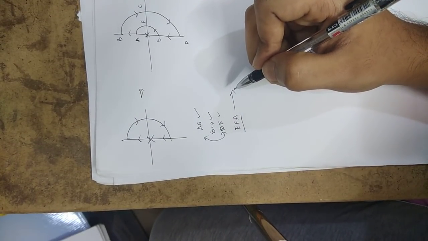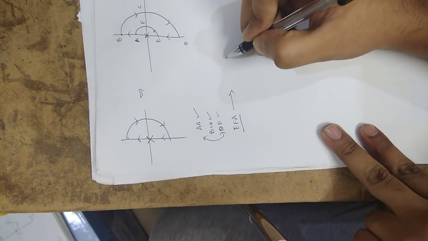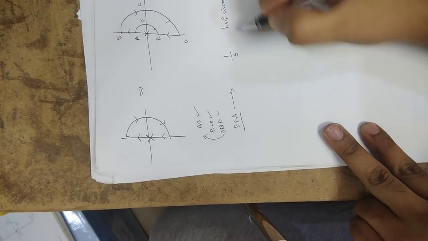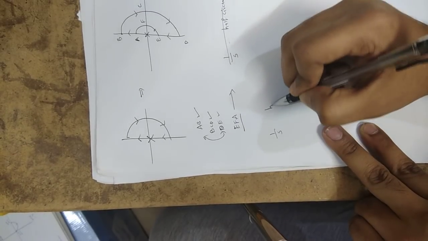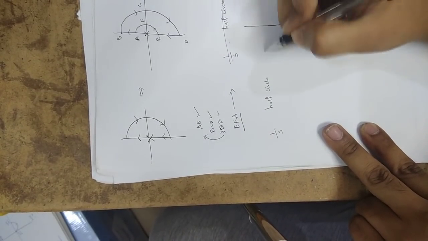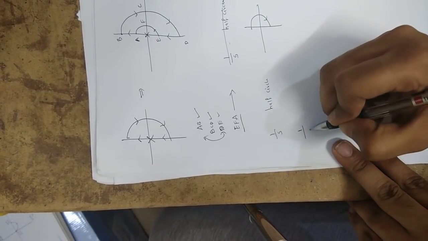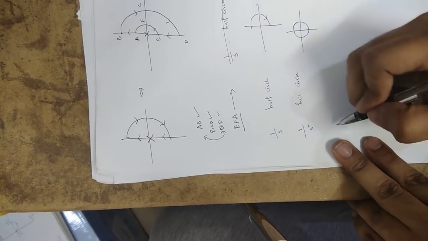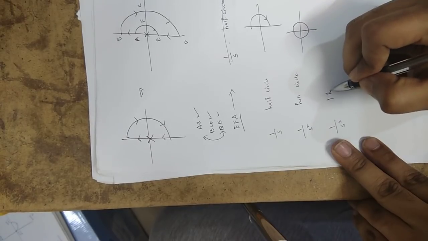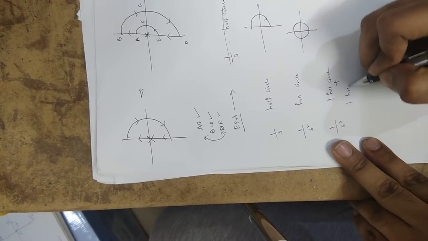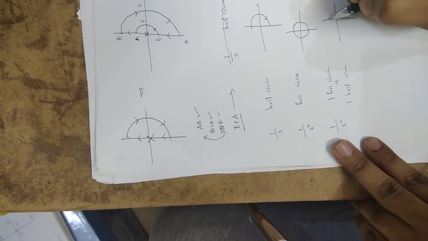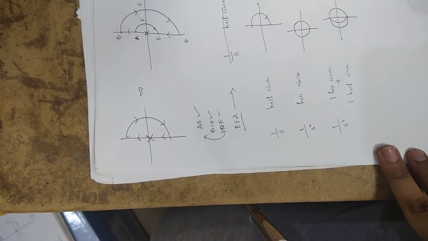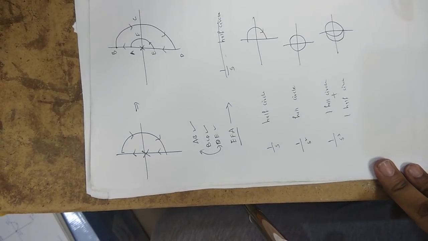In order to plot EFA, there is one small table. If there is one pole at origin, that is 1 by S, your plot will be a half circle. 1 by S, half circle. That is this thing. If there are two poles at the origin, you will get a full circle. That is this. If there are three poles at the origin, you will get one full circle plus one half circle. Like this way. So finally, we have studied the basic steps to plot the Nyquist plot.